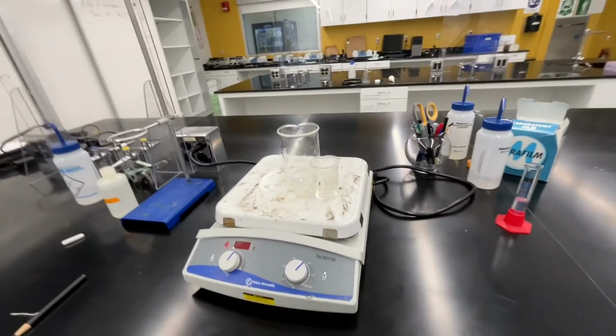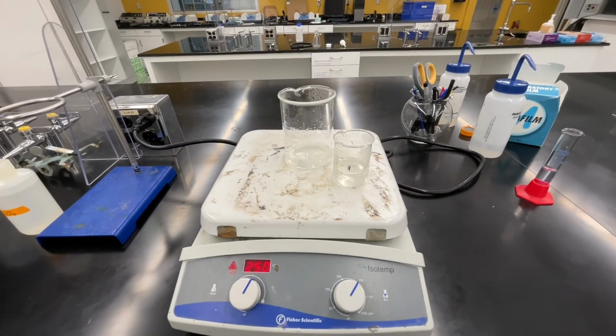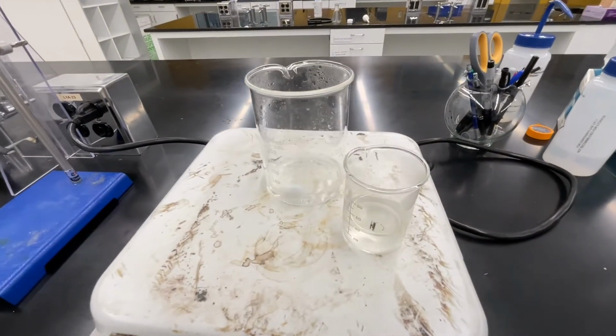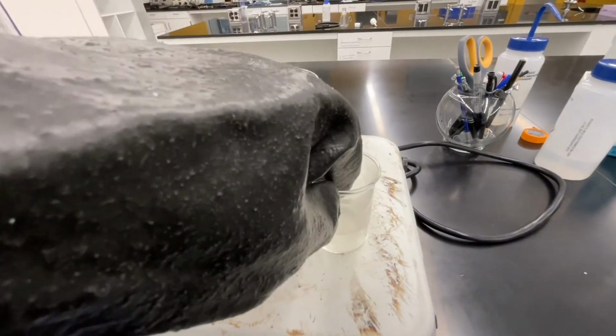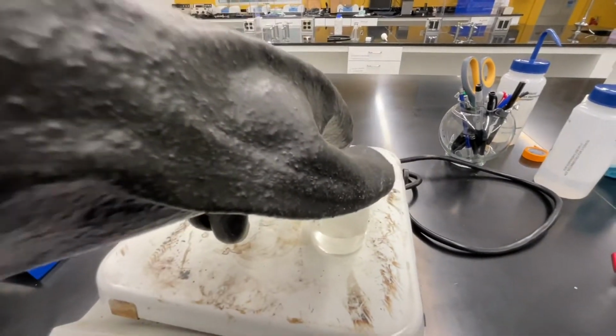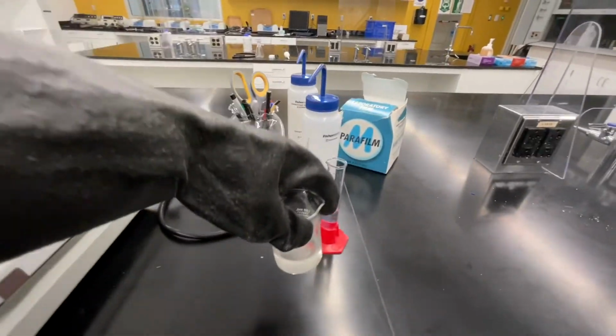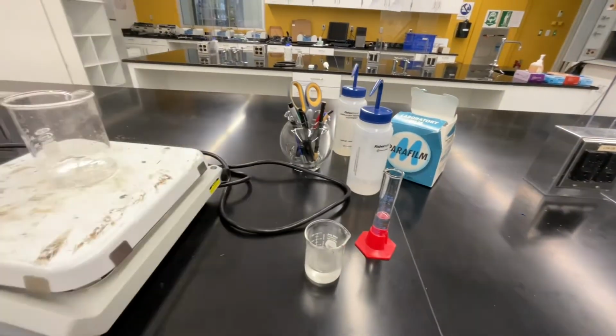Once your solution in beaker number 1 has had a chance to heat and boil for 5 minutes, you can remove it from your hot plate. Make sure you use an insulated glove to do this, as the glass will be hot. Carefully remove it from the hot plate using an insulated glove and set it directly on the countertop for the next step.